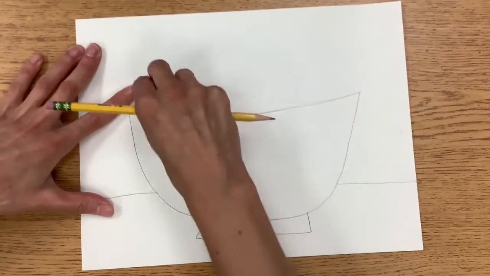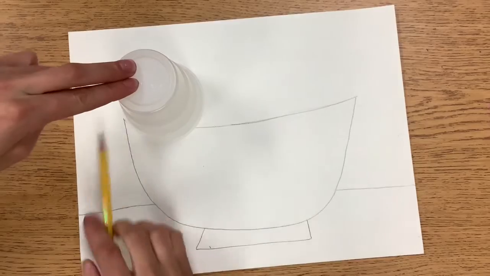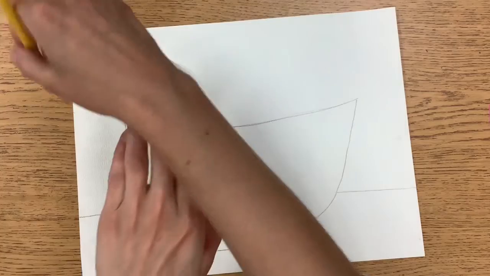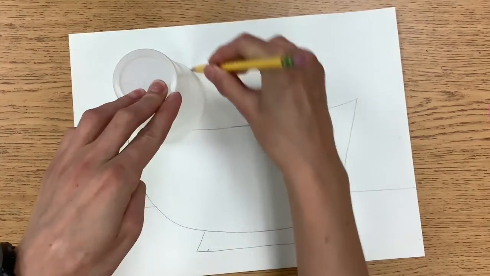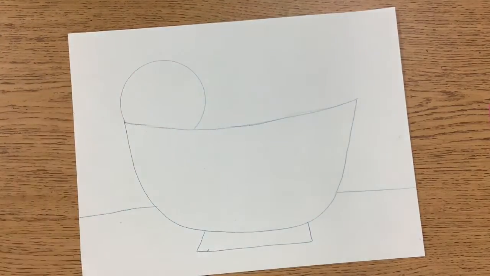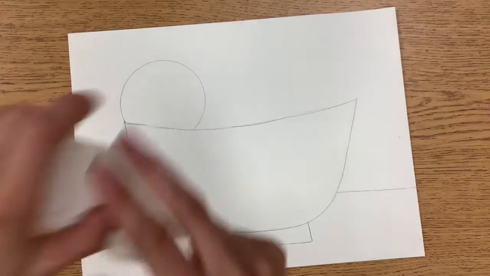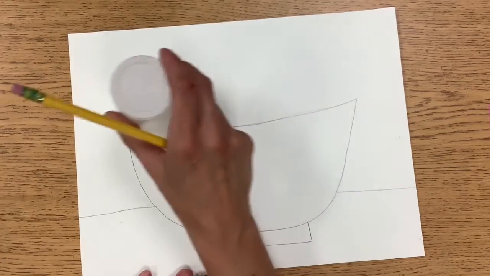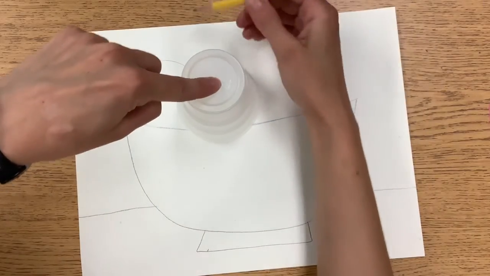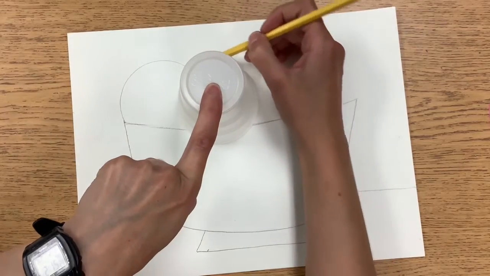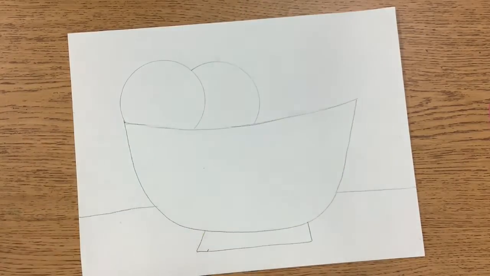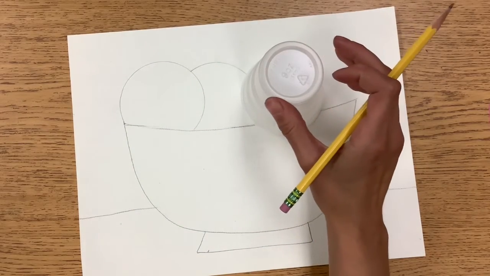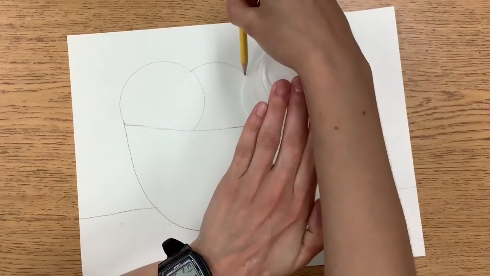Then you are going to grab a cup. This will be like your tracer. You're going to start at the edge of your bowl. Then you're going to trace around your cup until you hit the bowl with your pencil. Voila, your first apple. Then you're going to put your cup next to the apple from before. You can overlap a little bit. Voila! Apple number 2.